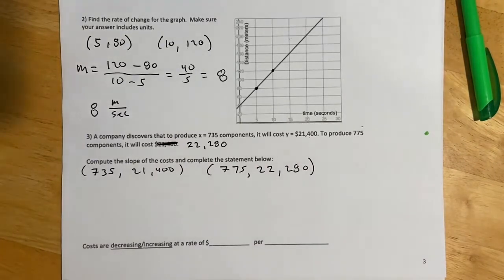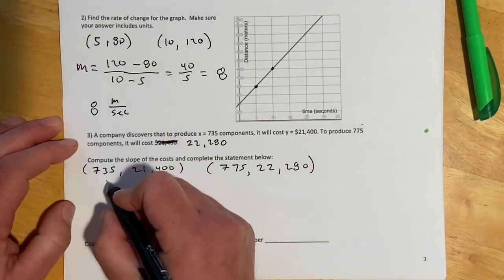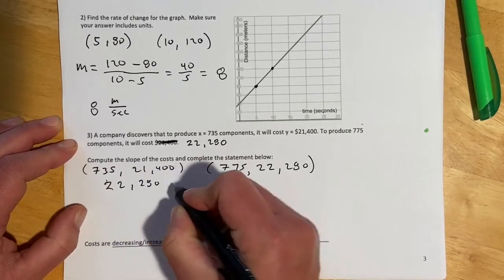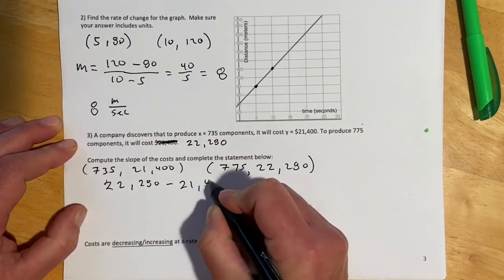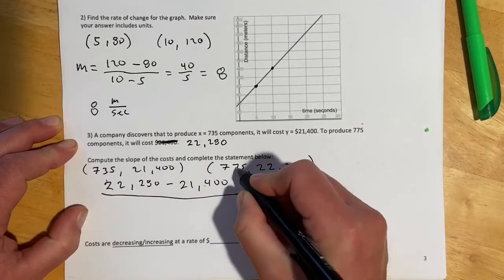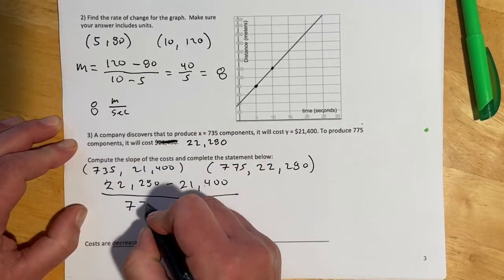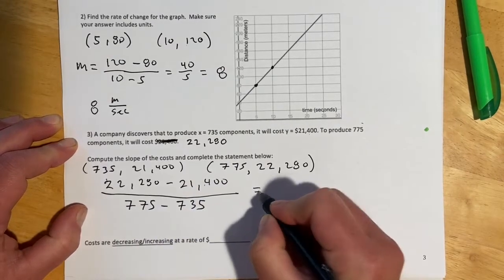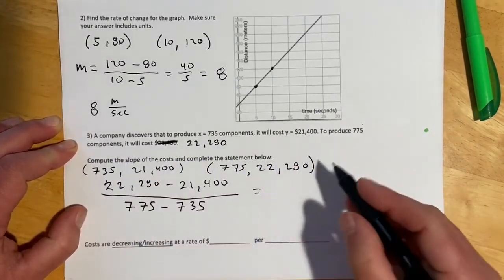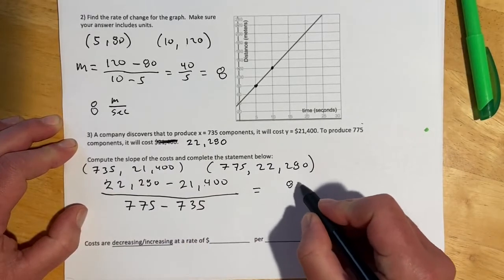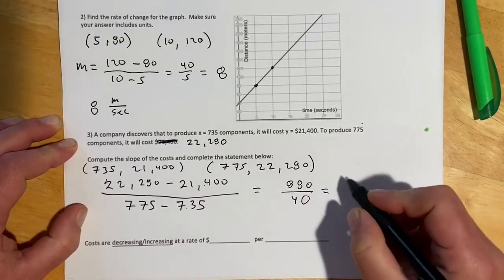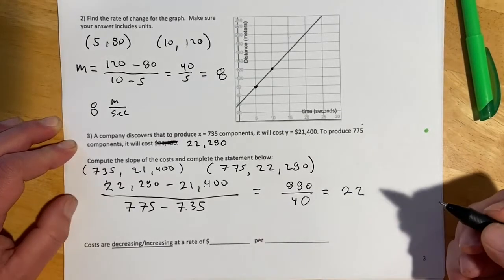And so now we're just going to find our slope. So we'll do our y2 minus y1 over x2 minus x1. And then doing that subtraction, up top we're going to get 880 divided by 40, and so that's going to be 22.